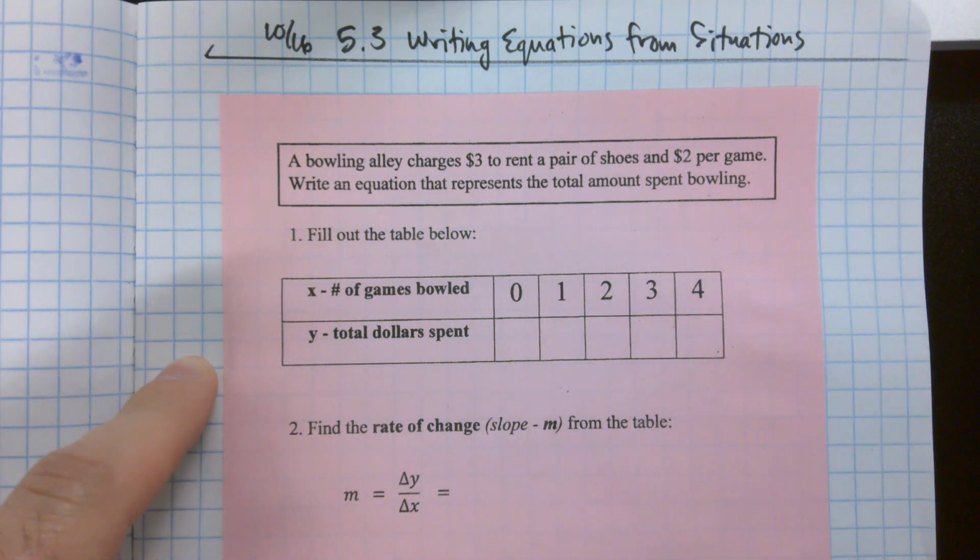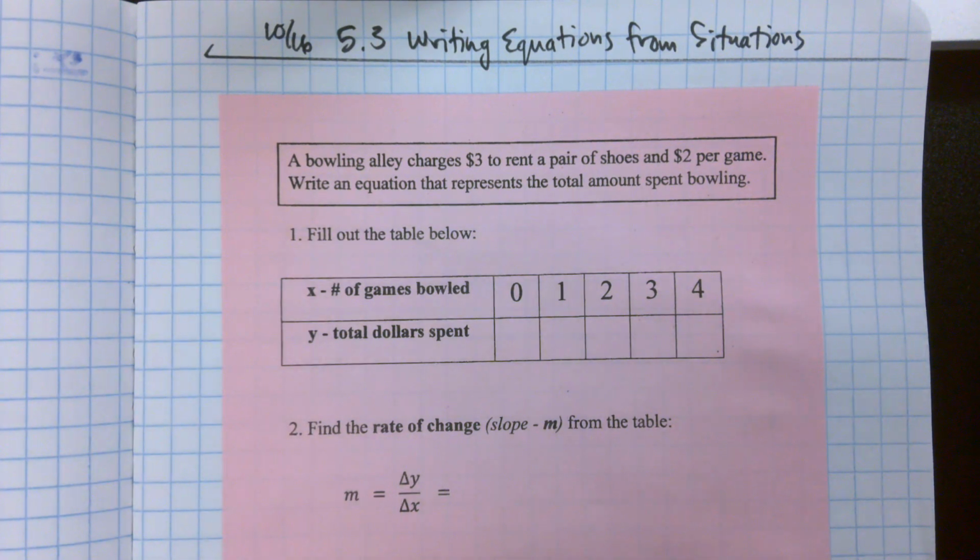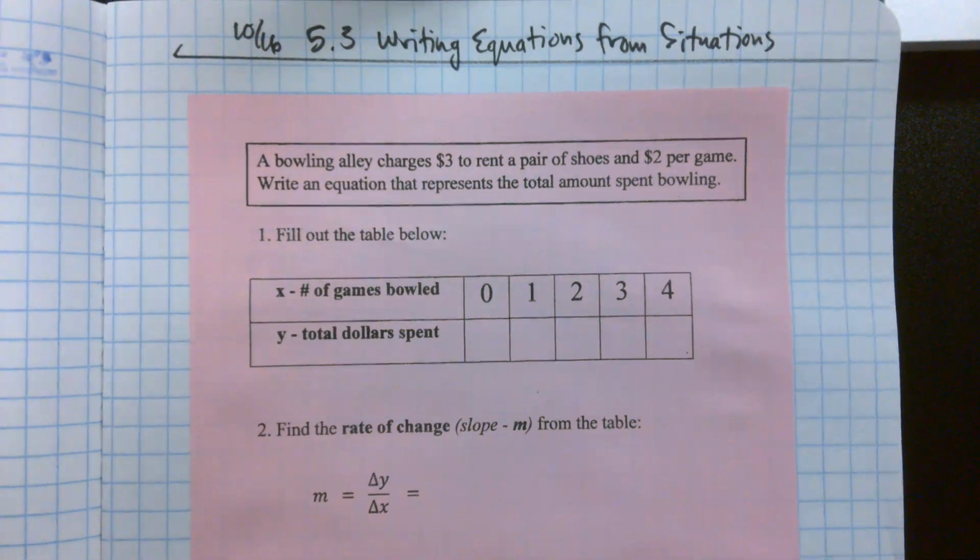So 5.3, I think this is our last lesson in this unit. Don't quote me on that, but I'm pretty sure it is. So we're going to aim to take our test on Friday of this week. Everything okay? Okay. We're going to take our test on Friday, so be prepared for that.